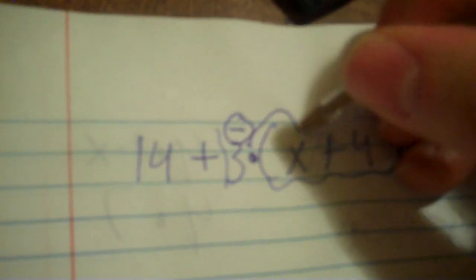So the outside number is the negative 3. It is not the 14. We use the number right in front of it. So you can put a 1 times your x and then 4. So negative 3 is a number we're multiplying. So negative 3 times the 1 times the x. Now go after your plus sign, and then you have 4.